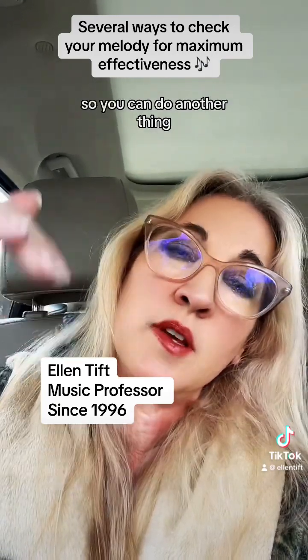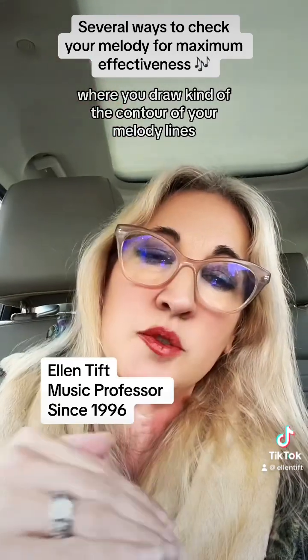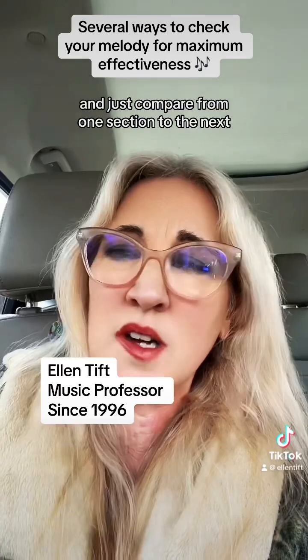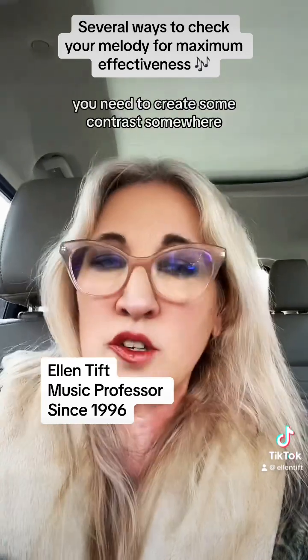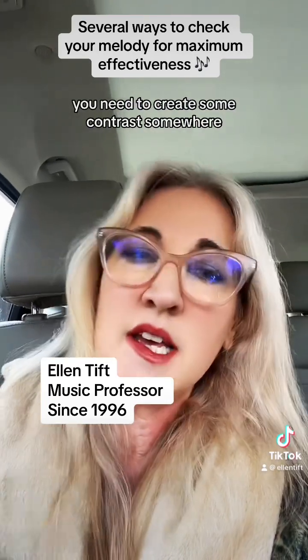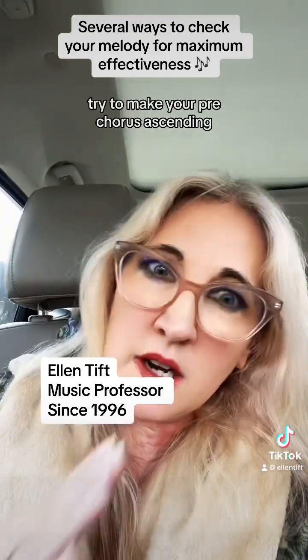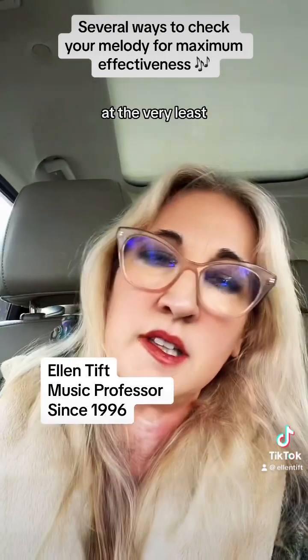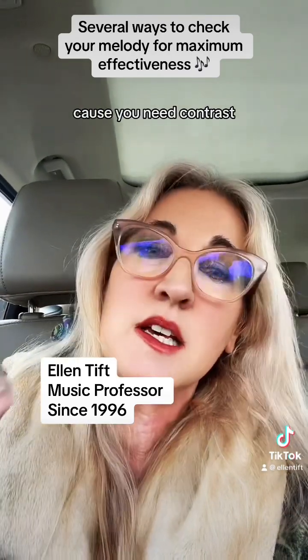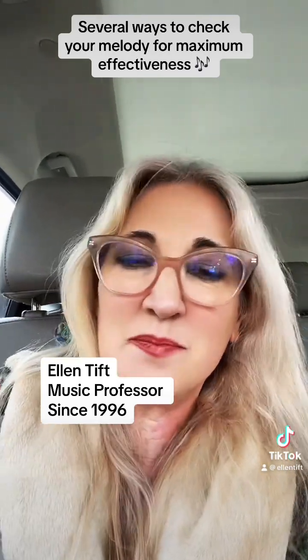So you can do another thing where you draw the contour of your melody lines and just compare from one section to the next. You need to create some contrast somewhere. If your verse is all descending and your chorus is all descending, try to make your pre-chorus ascending at the very least, or static or something, because you need contrast.